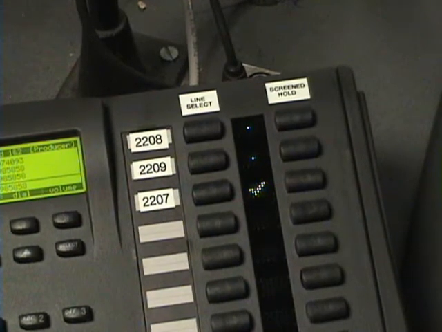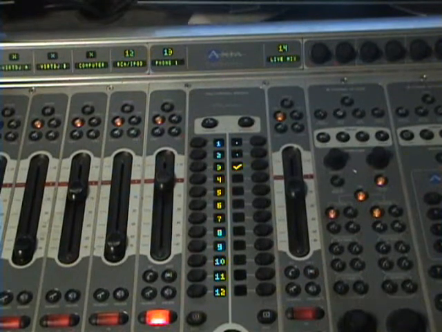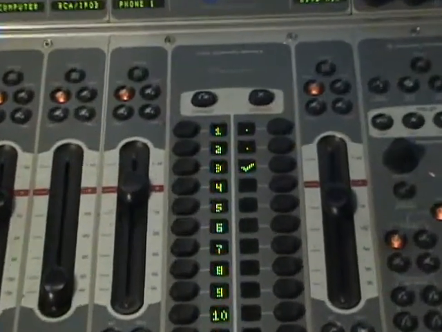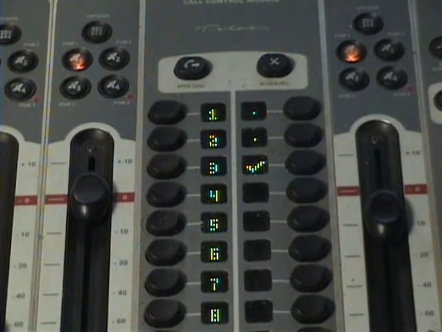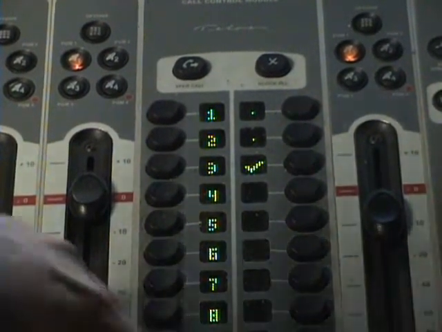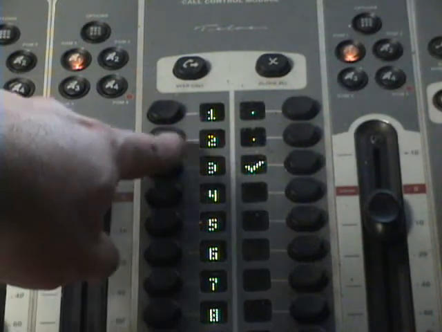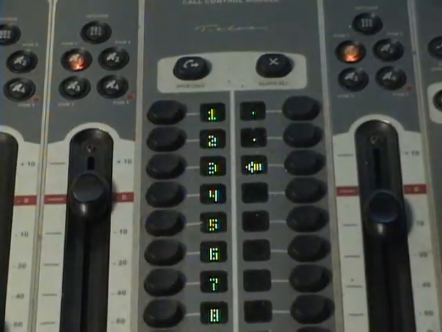So what does it look like on the console at this point? Now we see on the console the line that I want to put on the air has the check mark there, and I simply am going to put that person on the air, making sure the channel is on and the fader is faded up. I simply press the line, and now I can talk to that person.